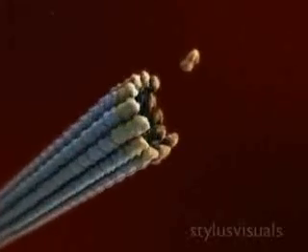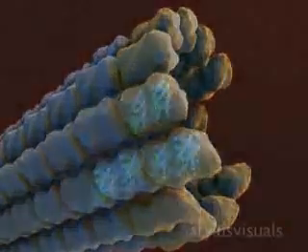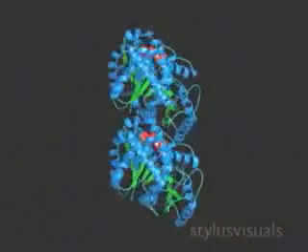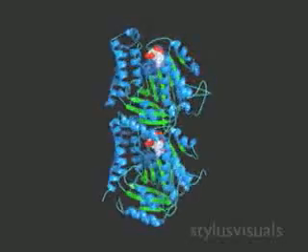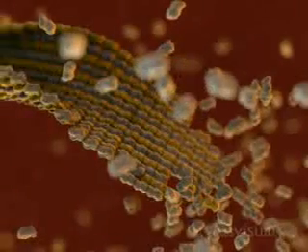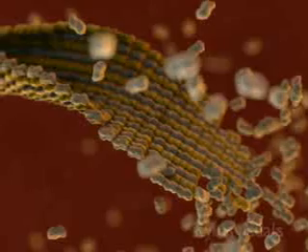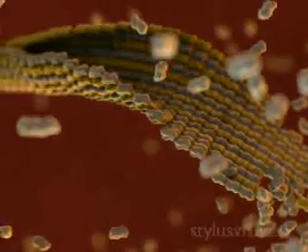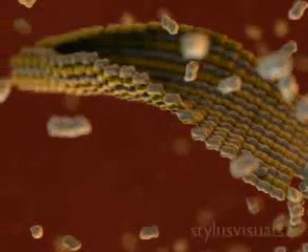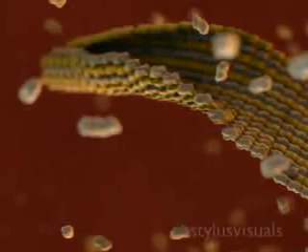Microtubules are dynamic cytoskeletal polymers essential for all cells. They are made of the protein tubulin, an alpha-beta heterodimer that self-assembles head-to-head, making protofilaments, which themselves associate laterally, making a cylindrical wall. Tubulin binds the small molecule GTP, or guanosine triphosphate.